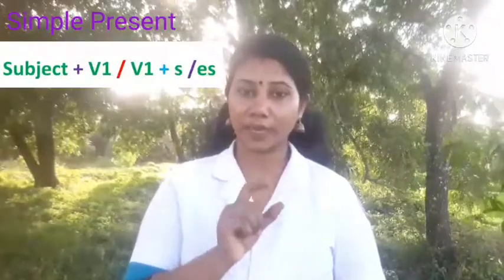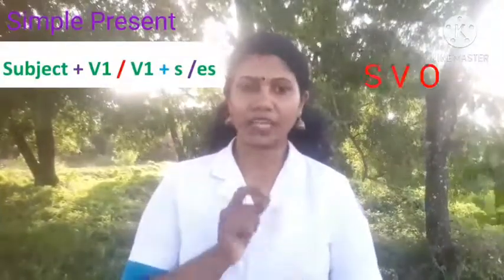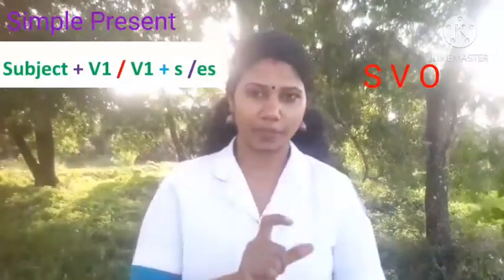First one, simple present tense. The form of simple present tense is subject plus V1 or V1 plus S or ES. As we all know, a sentence has a pattern. What is that? SVO pattern. Subject plus verb plus object.